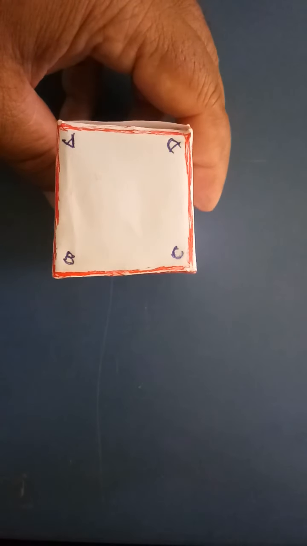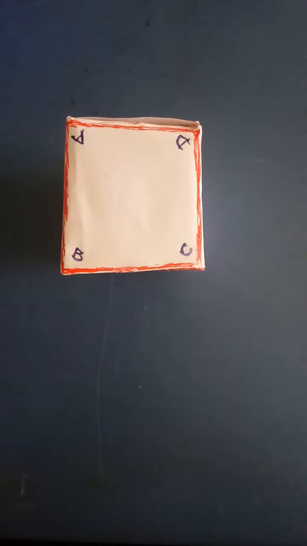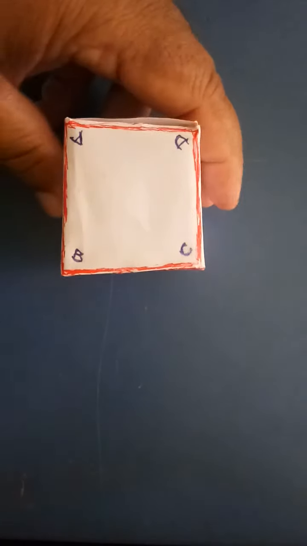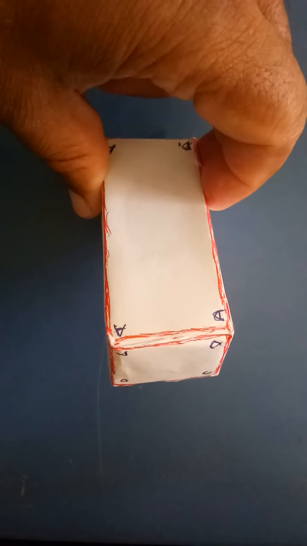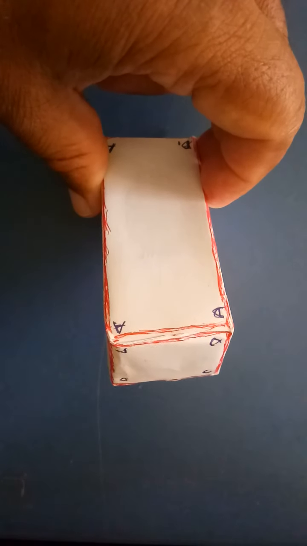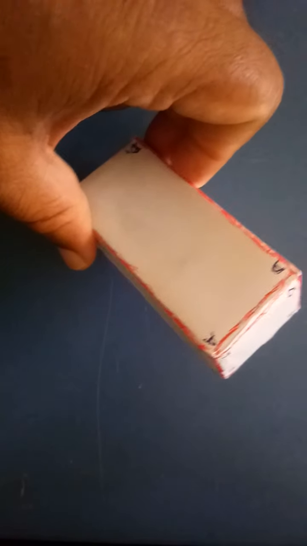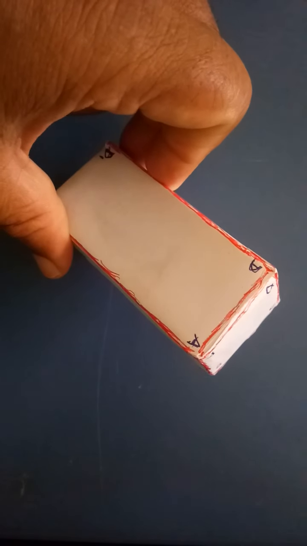Okay, next, as I said, when a solid is resting on HP, then the HP condition should be fulfilled first, that is the axis is inclined to HP. Okay, then the VP condition. In the third set of views you have to fulfill the VP condition.